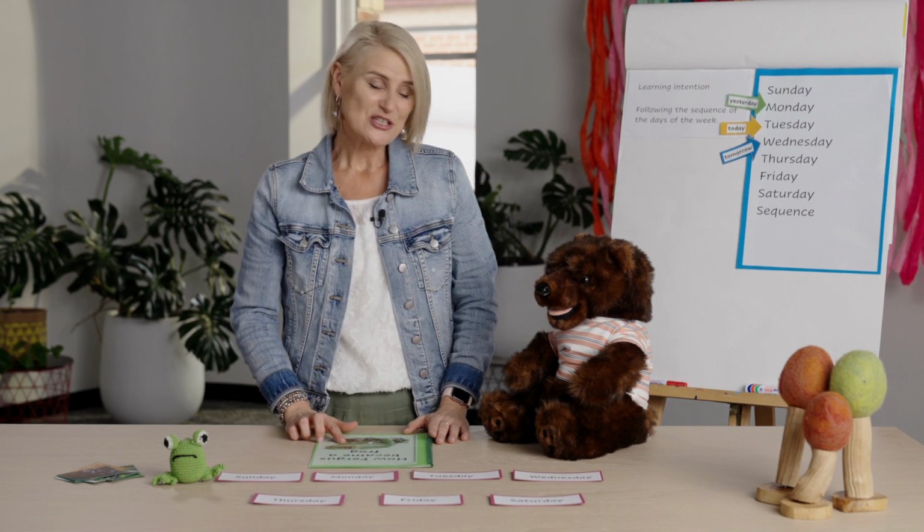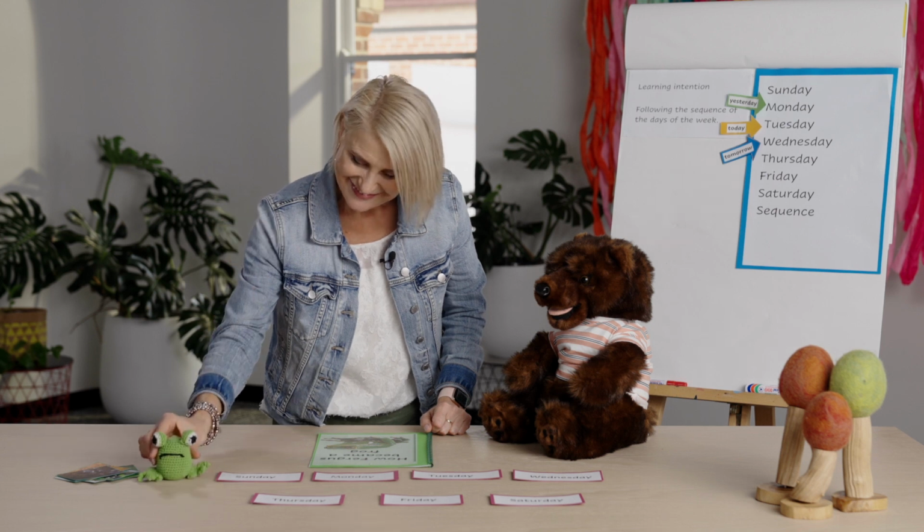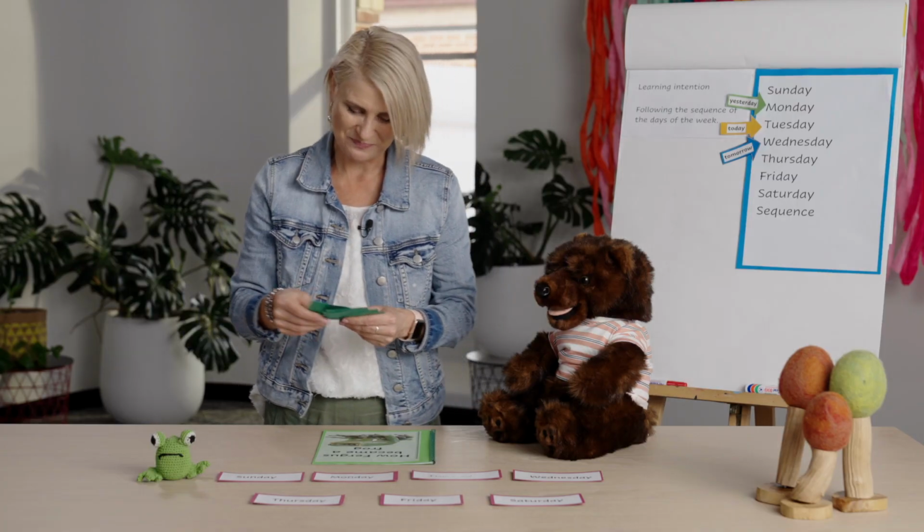Do you know, Baby Bear, I've got our friend Fergus here, and I've got some pictures. And I was wondering if we could use our knowledge of understanding the days of the week and the sequence of the days of the week to try to organise and categorise the different pictures into the different days of the week. Let's have a go. Shall we try? Are you ready? Are you ready at home?